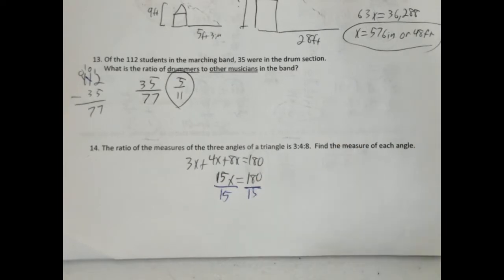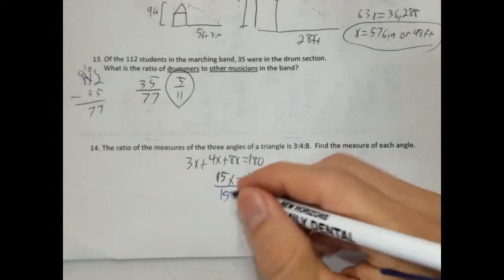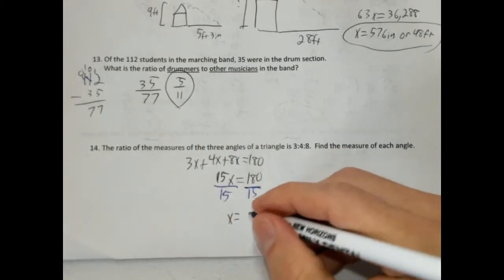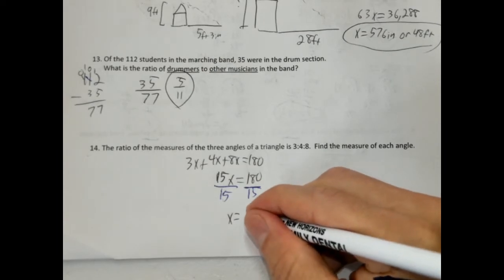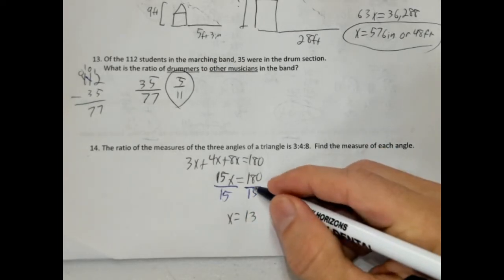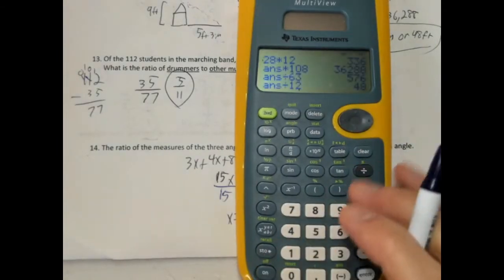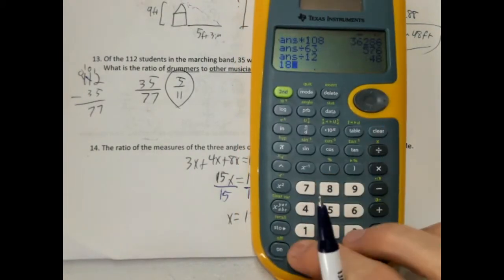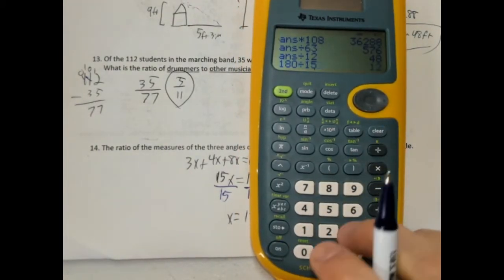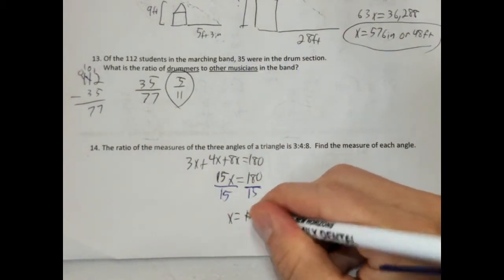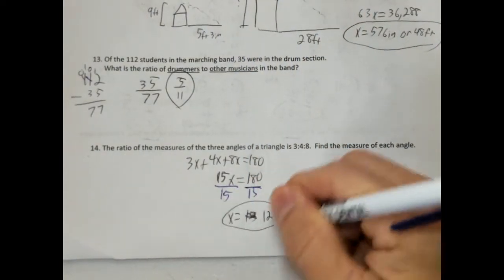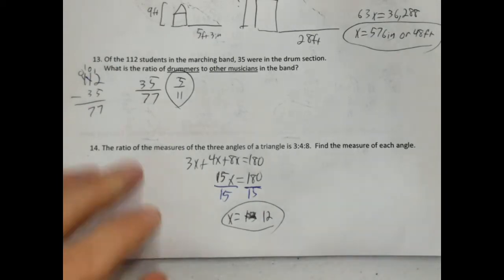All right, here we go. So divide by 15, that's our coefficient. X is going to be equal to 13, I think. Is it 13 or 12? 15, 10. My brain isn't working. Let's see. 180 divided by 15 is 12, yeah. So I thought 12. Okay, cool.